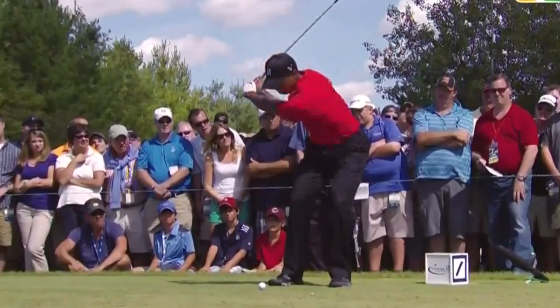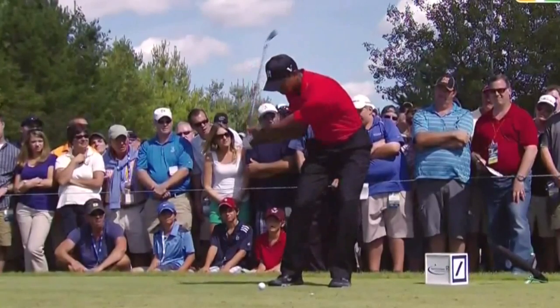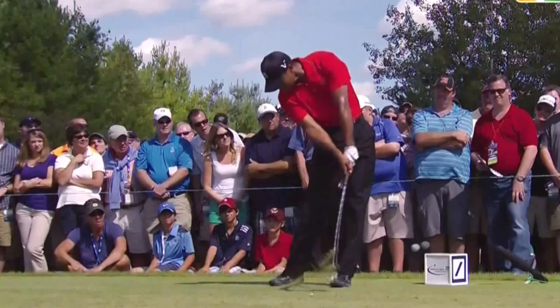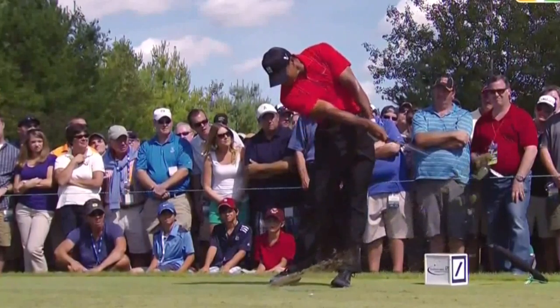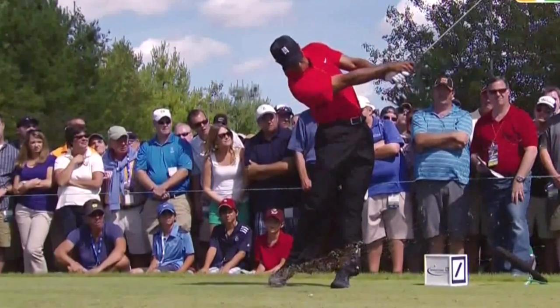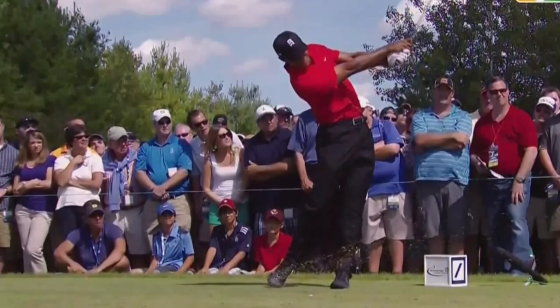Alright, so the first thing I want to talk about before we get started is Tiger has a phenomenal golf swing. I mean, really efficient, effective swing. I would copy many of the motions from his swing, but nobody's perfect. Nobody does everything absolutely perfectly, and these are just some things that I would recommend to eliminate some of the stress off his lower back.